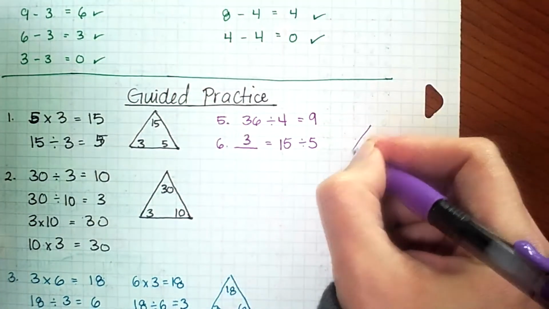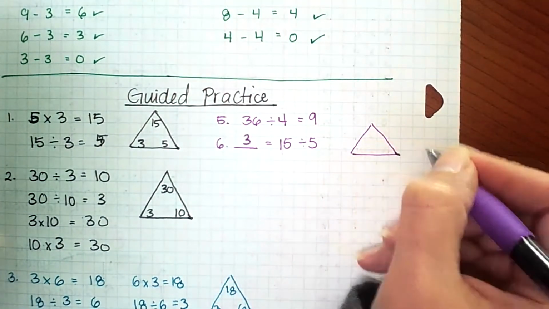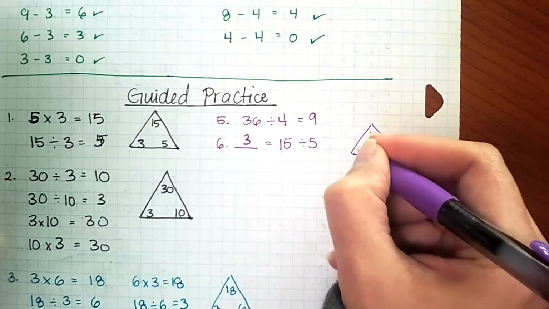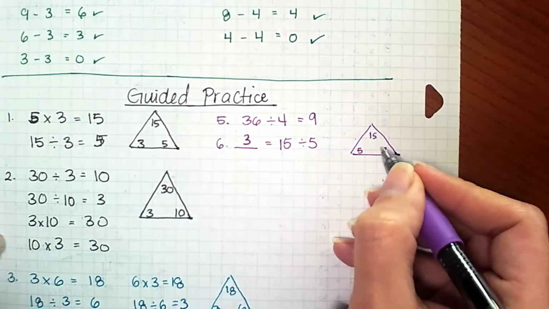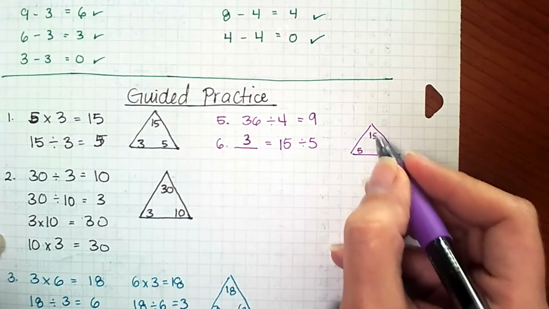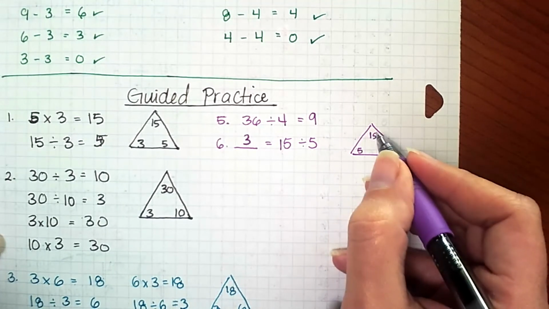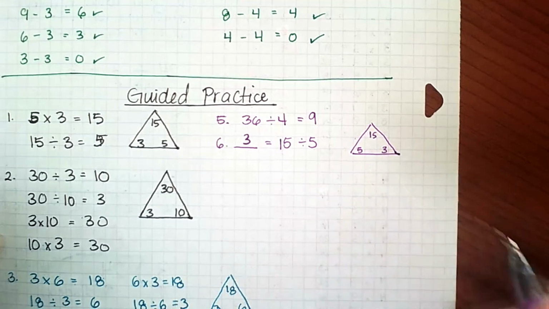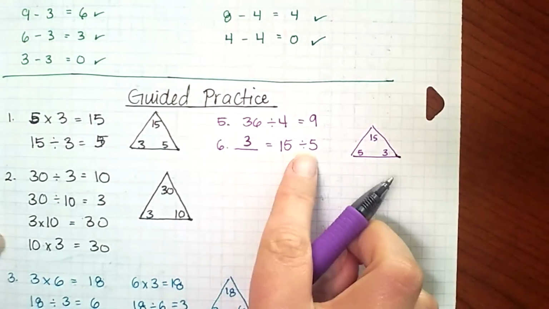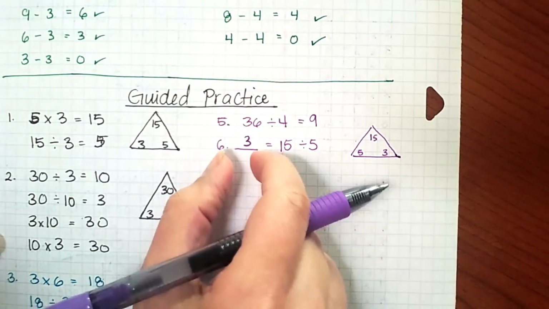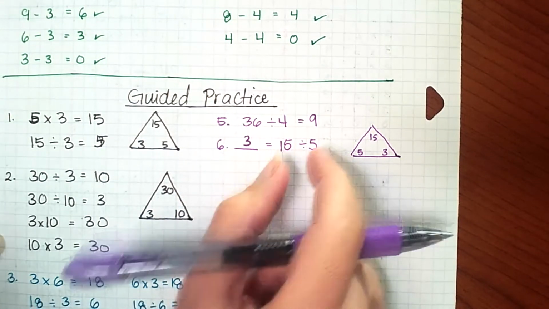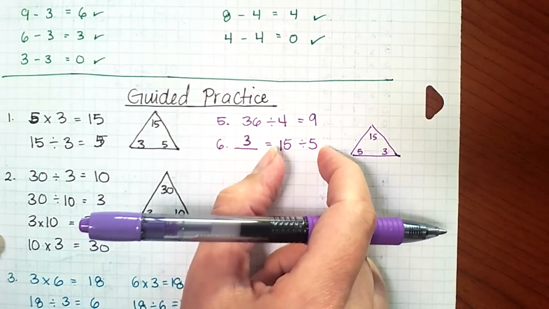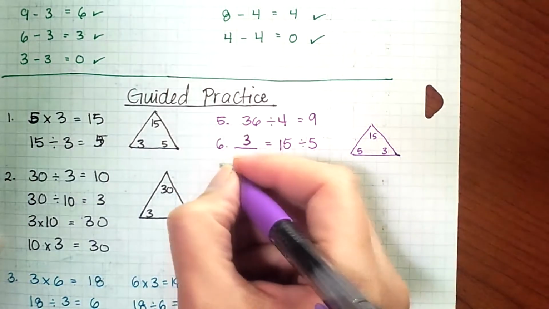You can make your little fact family pyramid over here. 15, 5, 3. 5 times 3 is 15. 3 times 5 is 15. 15 divided by 5 is 3. 15 divided by 3 is 5. So don't worry when they switch up the order like this. They're telling you that something is equal to whatever you get when you do this. So this is the answer to whatever you're doing over here.